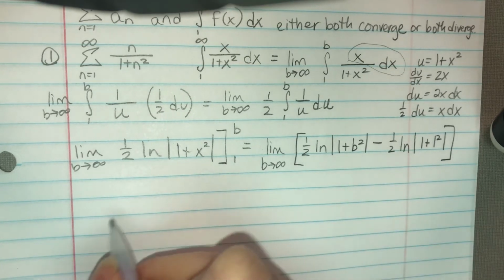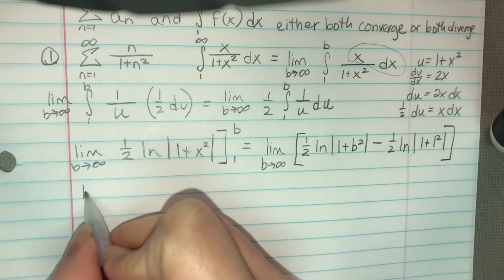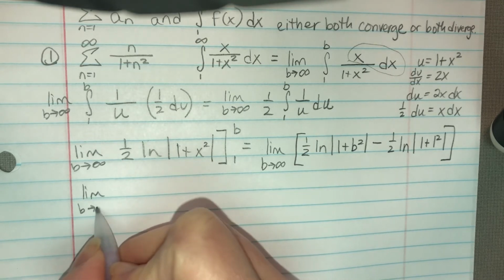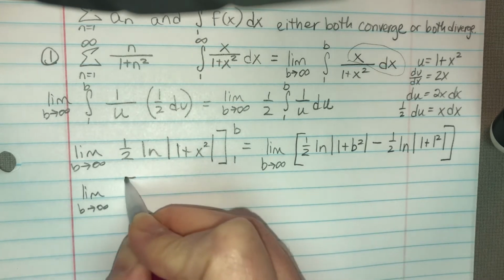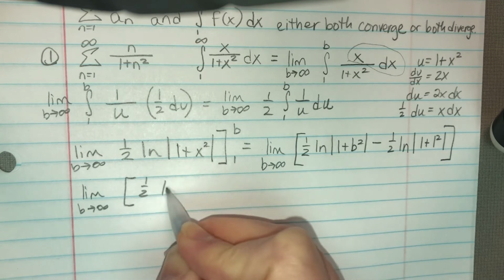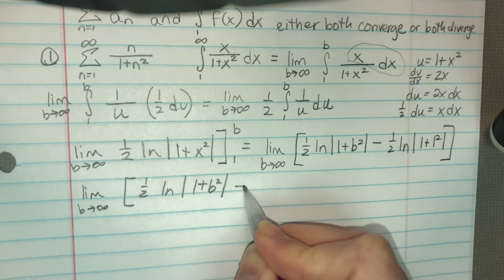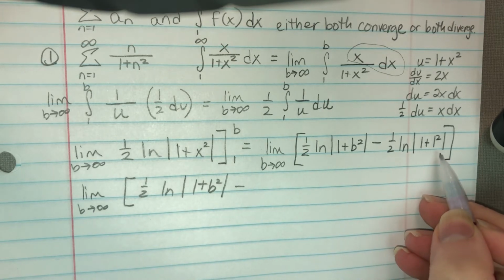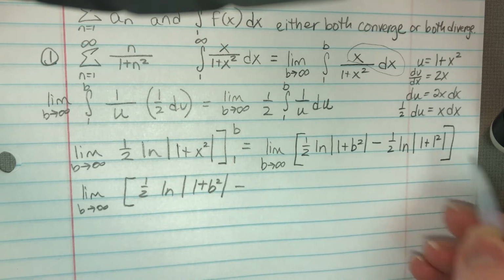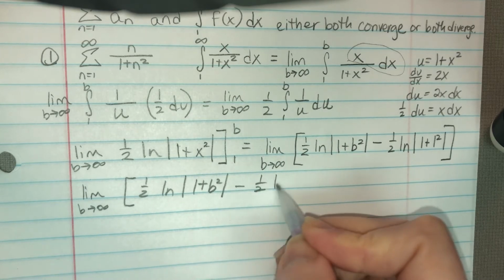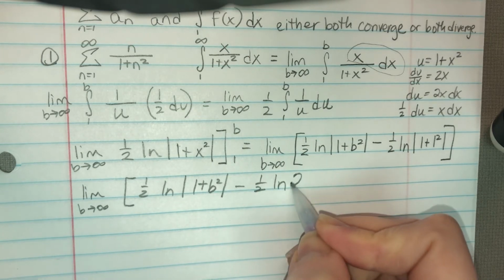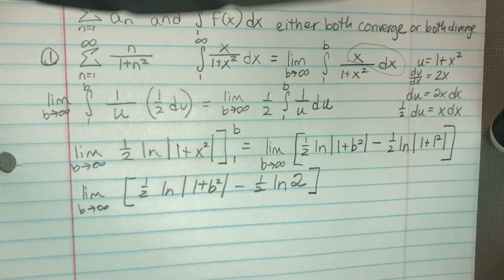We can simplify that on the right a little bit. The limit as b approaches infinity of 1/2 natural log absolute value 1 plus b squared minus, of course, 1 plus 1 squared is just 1 plus 1, which is 2. So this will be 1/2 natural log of 2, because the absolute value of 2 is 2.